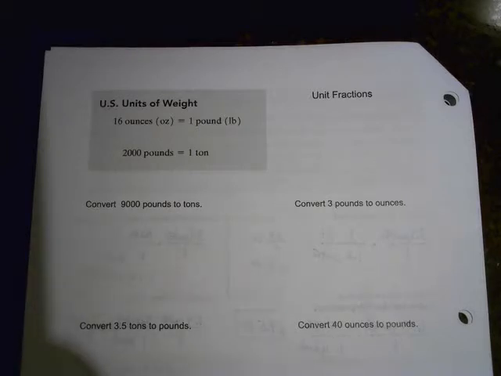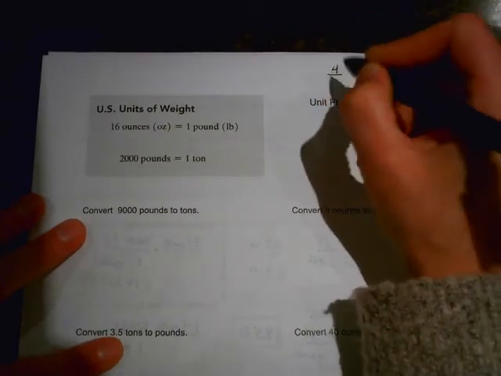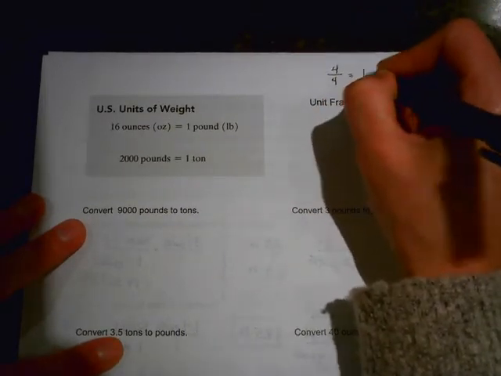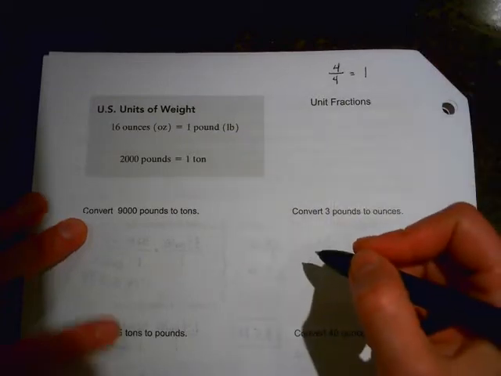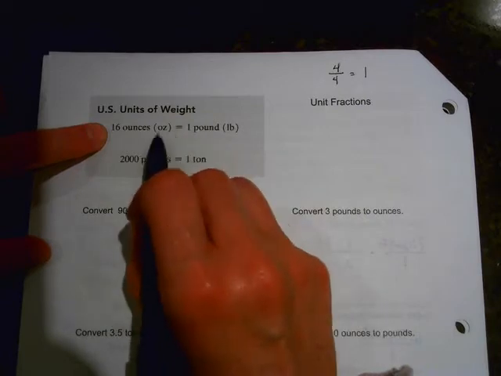So we talked about unit fractions, and a unit fraction is a way to disguise what 1 is. So for example, we said 4 over 4 is equal to 1 because you have the same amount on the top as you do on the bottom. Well, these unit fractions, we're going to use the fact that 16 ounces equals 1 pound to make a 1.